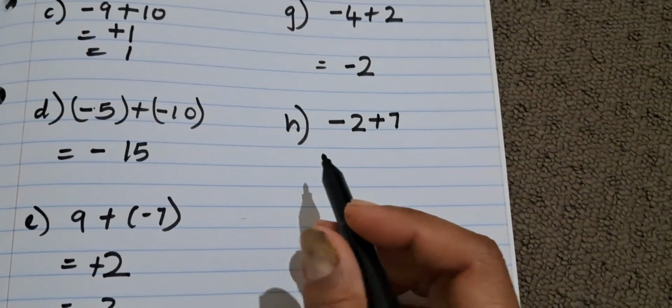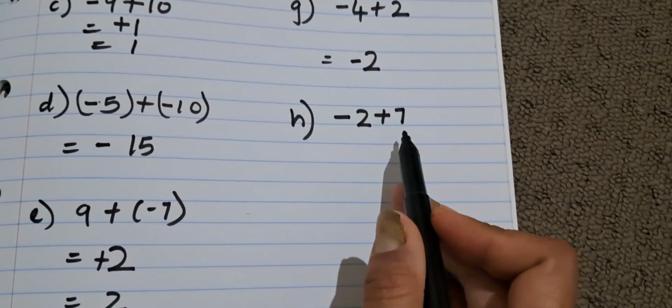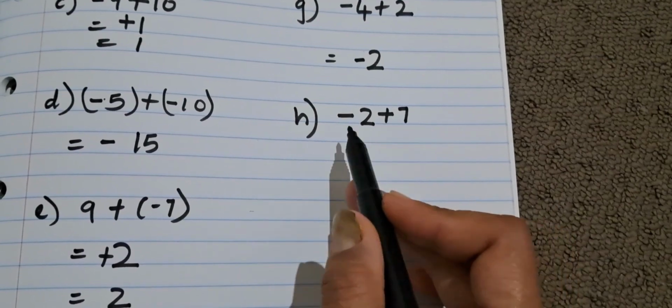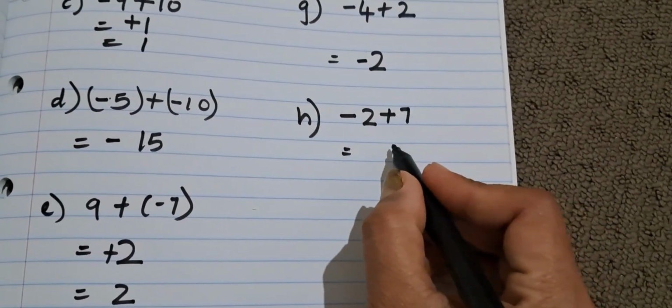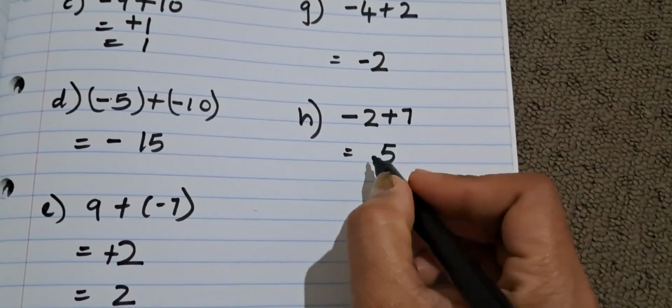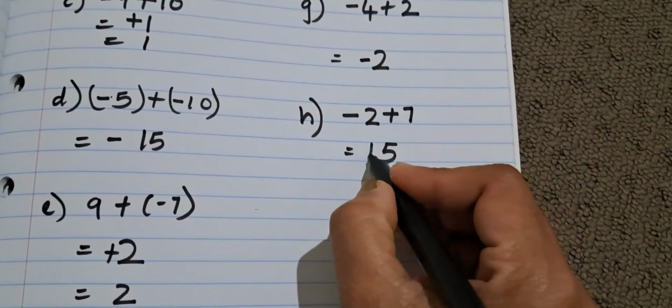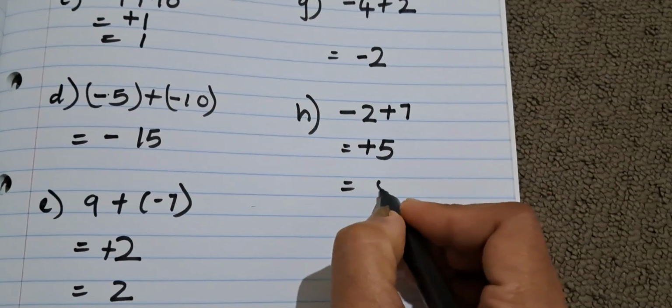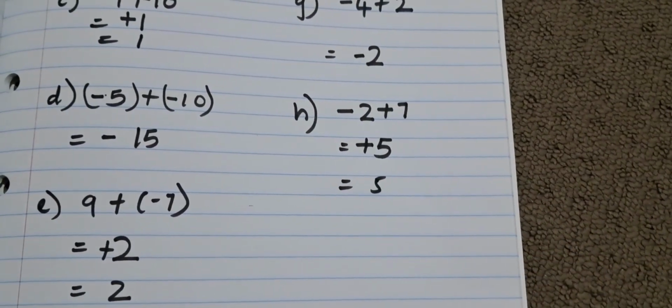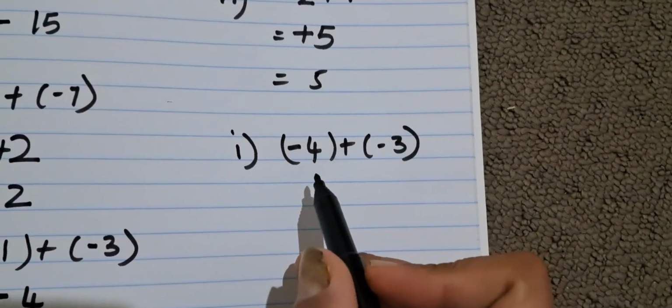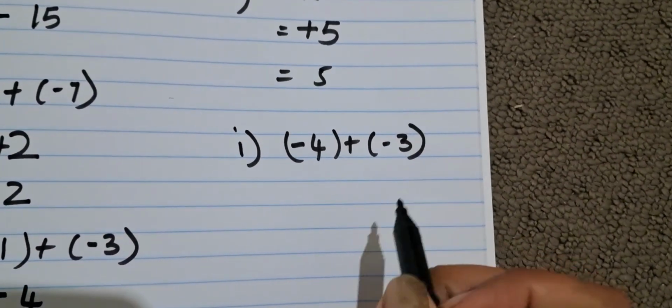In the next one, we have minus 2 plus 7. So one is positive and one is negative. So what do we do? Yes, we subtract and put the bigger number's sign. 7 minus 2 is 5 and the bigger number is plus. So plus 5, that means you can just write it as 5. 5 is the answer.